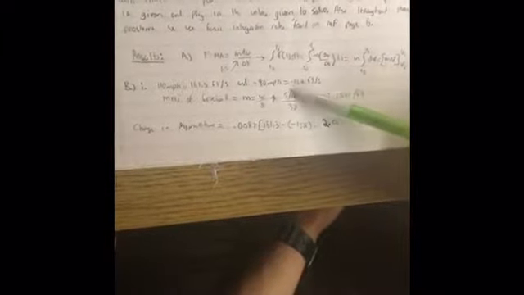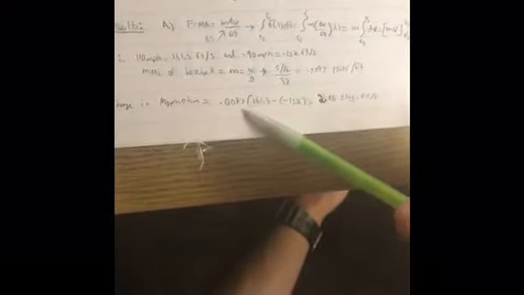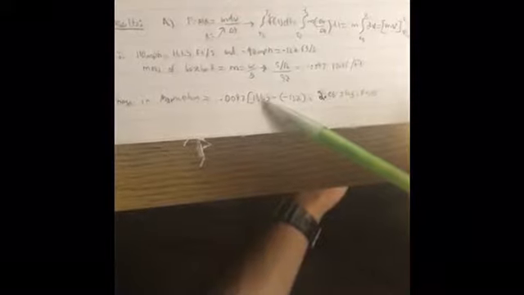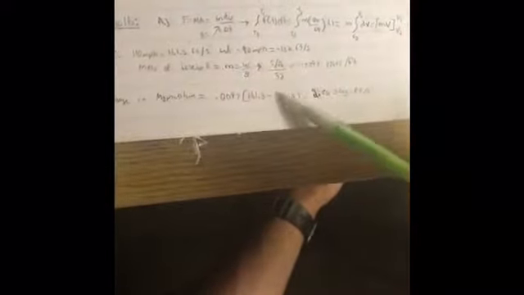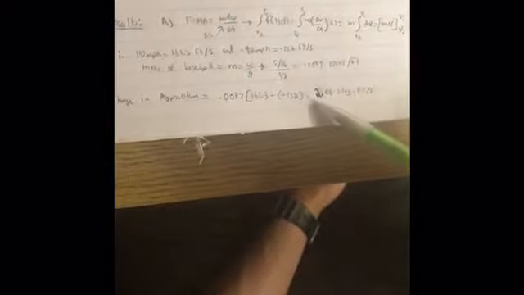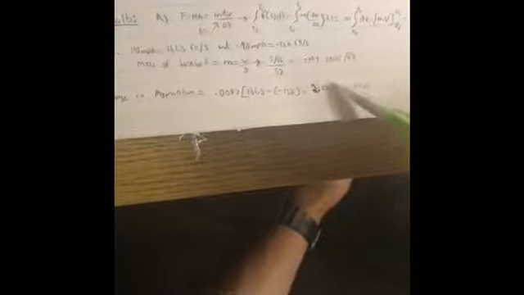We know the weight is 5 ounces, and there's 16 ounces in a pound, so 5 divided by 16, all divided by 32. That gives 0.0097 slugs. We can use that number to plug into this equation here for the change in momentum: 0.0097 times the two speeds we have here. Plug it in, and that'll give you 2.8 slugs feet per second as the change in momentum for the ball.